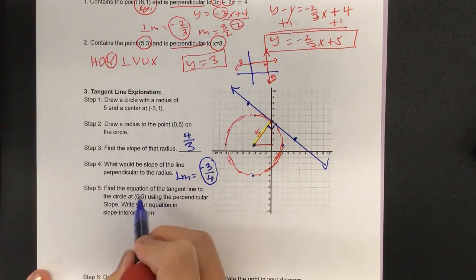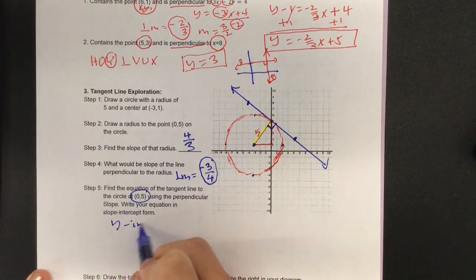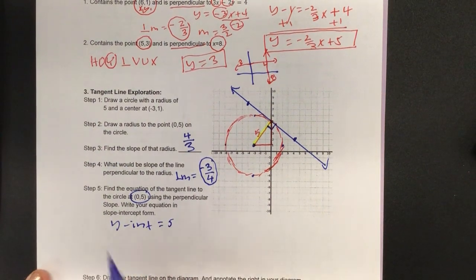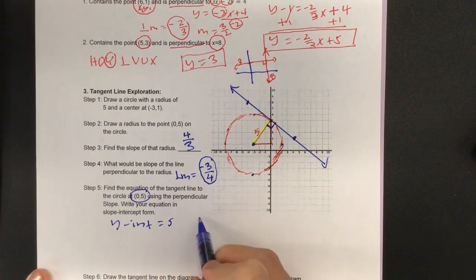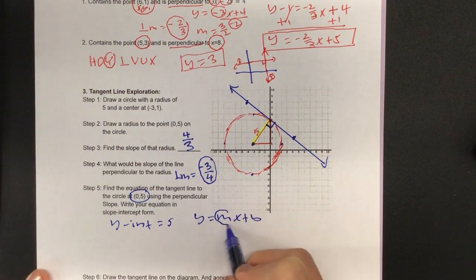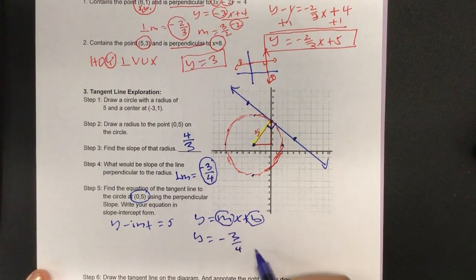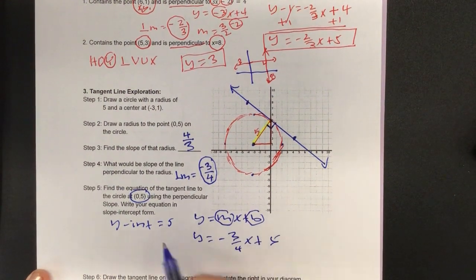So here's what I'm going to do. 0, 5. 5 is my y-intercept. That's how I'll write out y-intercept is 5. And we know the slope we're using is negative 3 over 4, so I can use slope-intercept form. So plug in the m, plug in the b, so y is equal to negative 3 over 4x plus 5.